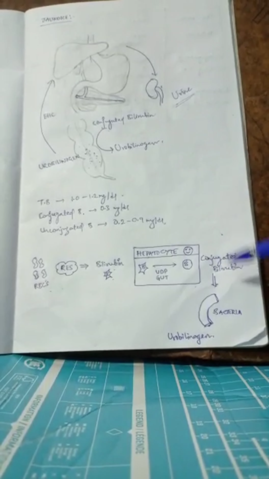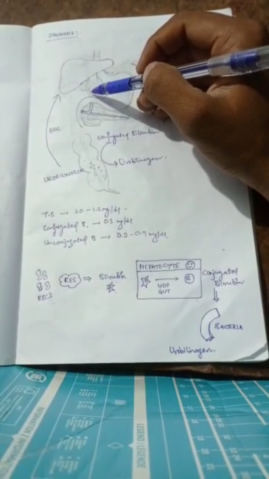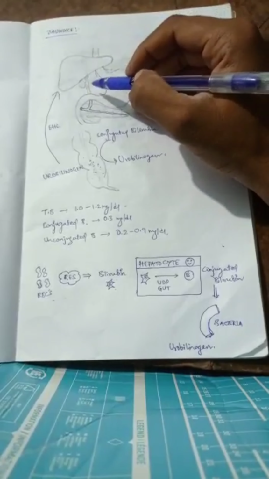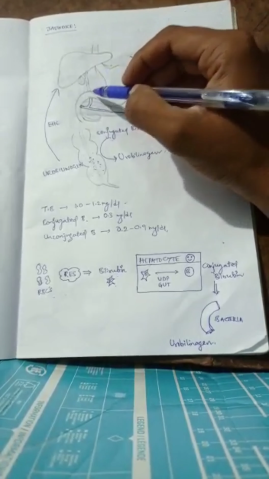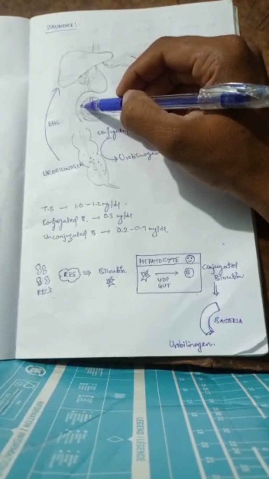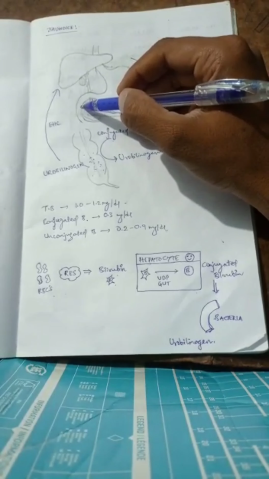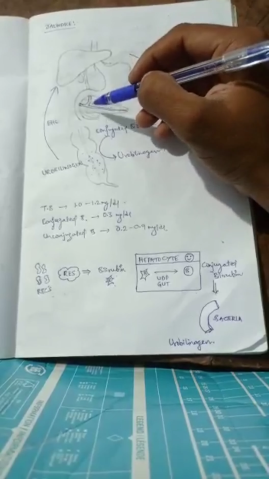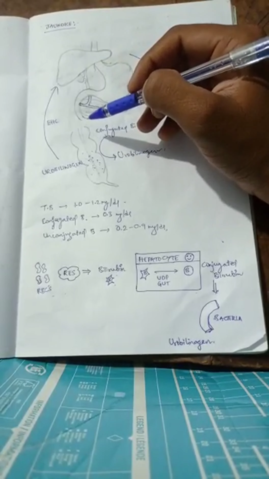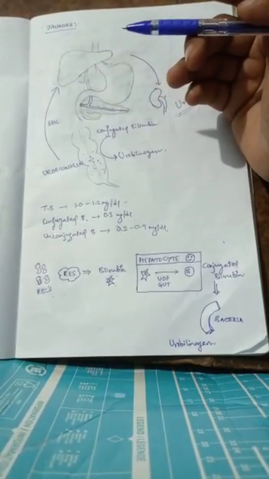Next, coming to post-hepatic. What do you mean by post-hepatic? After the liver, what is this? This is the hepatobiliary system. So if there is any gallstone here, or any pancreatitis, or any periampullary carcinomas, this is ampulla of Vater, right? Any periampullary carcinomas, any gallstones, any pancreatitis, acute or chronic, it can lead to obstruction of bile outflow, which may result in increase in conjugated bilirubin levels in the body.